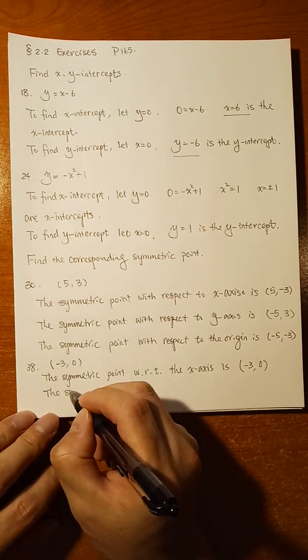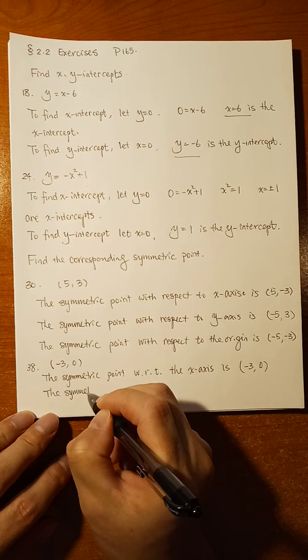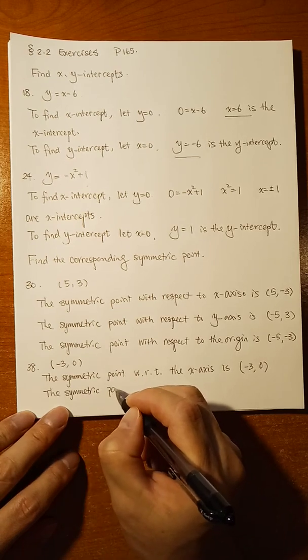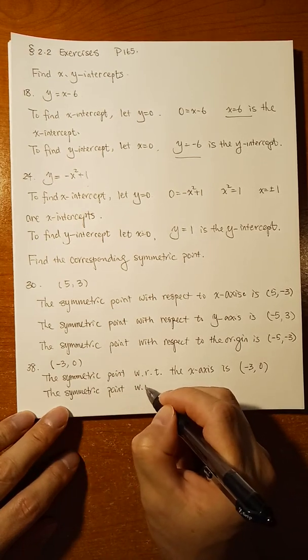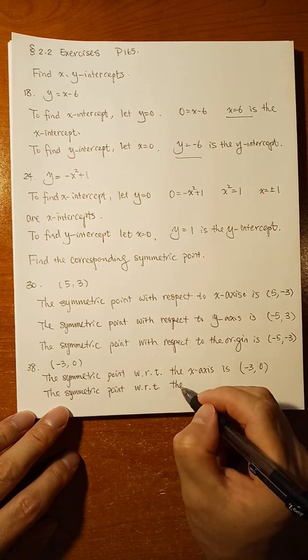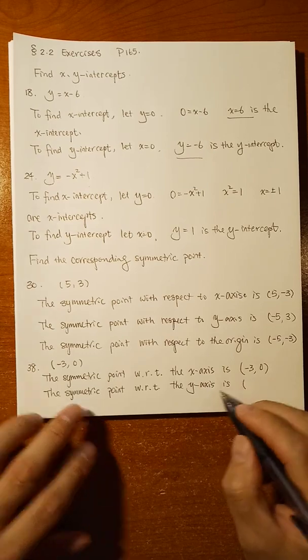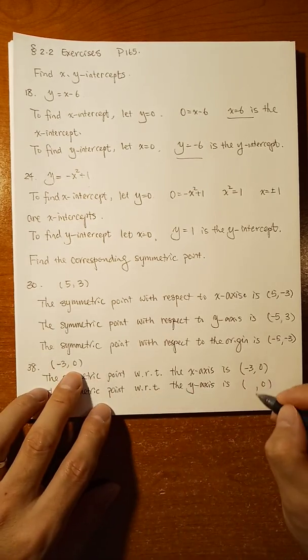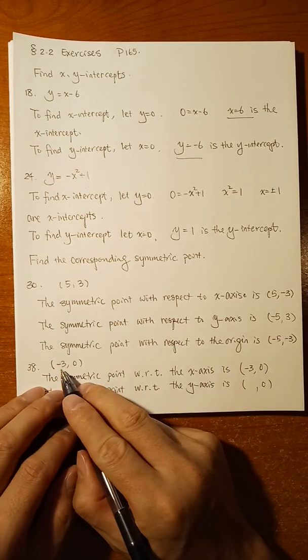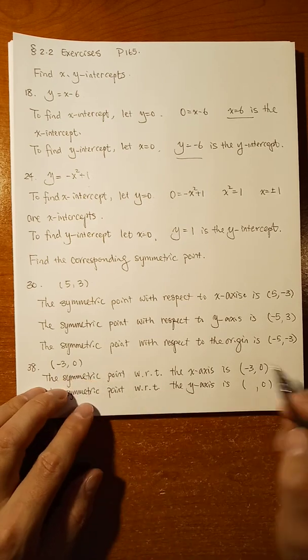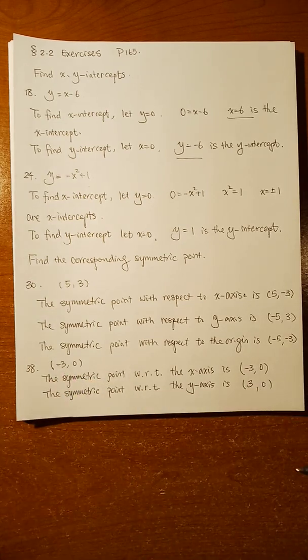The symmetric point with respect to the y-axis is, with respect to y-axis, y does not change. X coordinate changes to be the opposite. -3 opposite is 3.